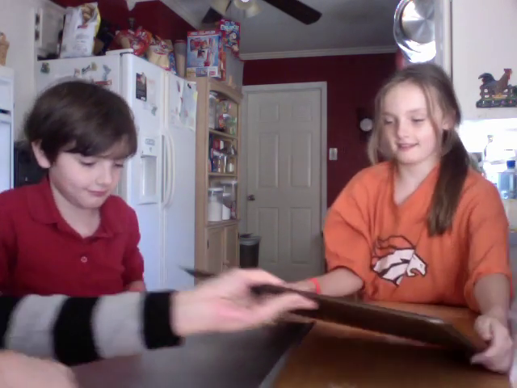Okay, so what is one way we could place cookies on a cookie sheet? Here, I have a cookie sheet for each of you. What is one way we could place cookies on a cookie sheet so that they all have the same amount of space? Jack, what's one way? You could put them like half an inch away from each other. Okay, you can put them a half an inch away.